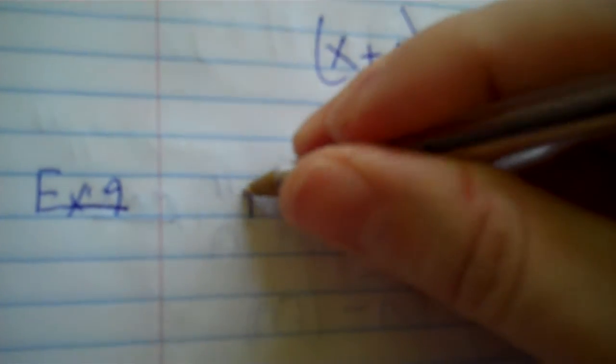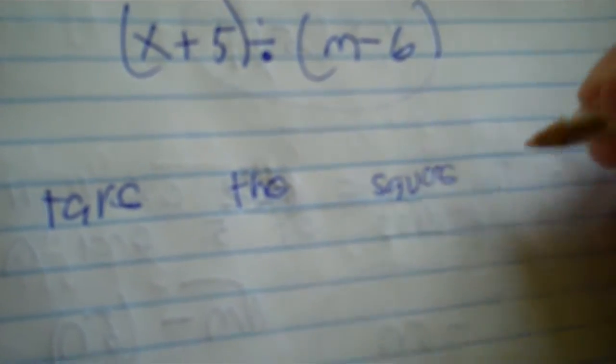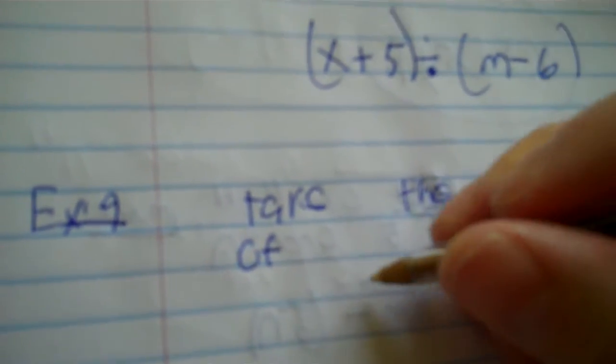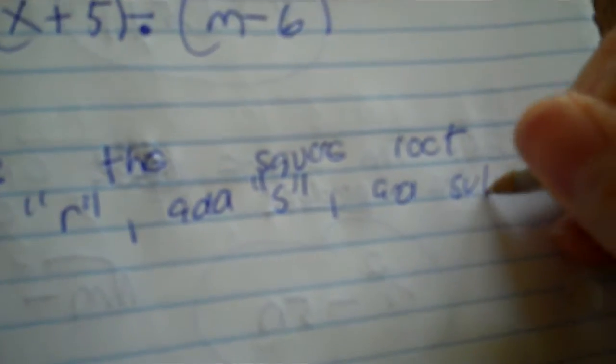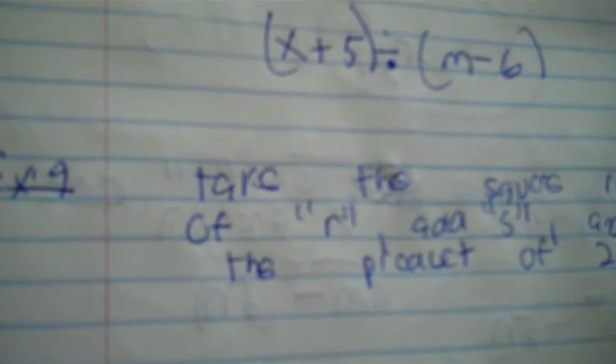Now, example 9 is different because now you have commas in the problem. Commas mean you work your way forward. It says take the square root of r, add s, and subtract the product of 2 and t. Now when you have commas, you work your way forward, okay?